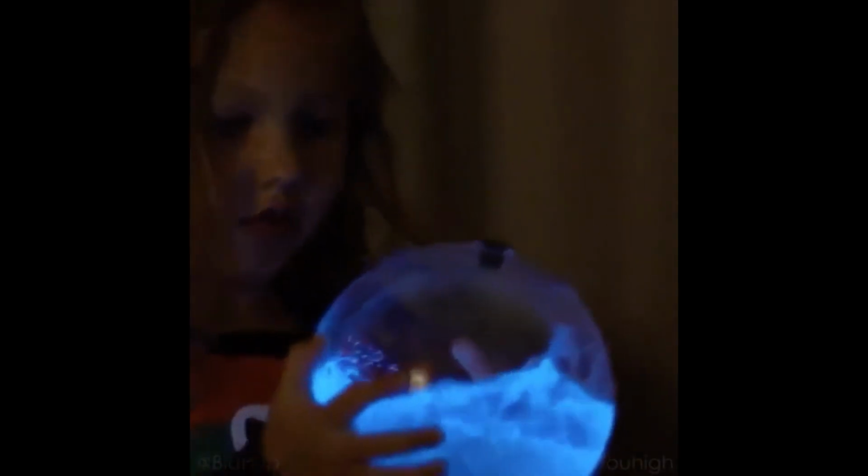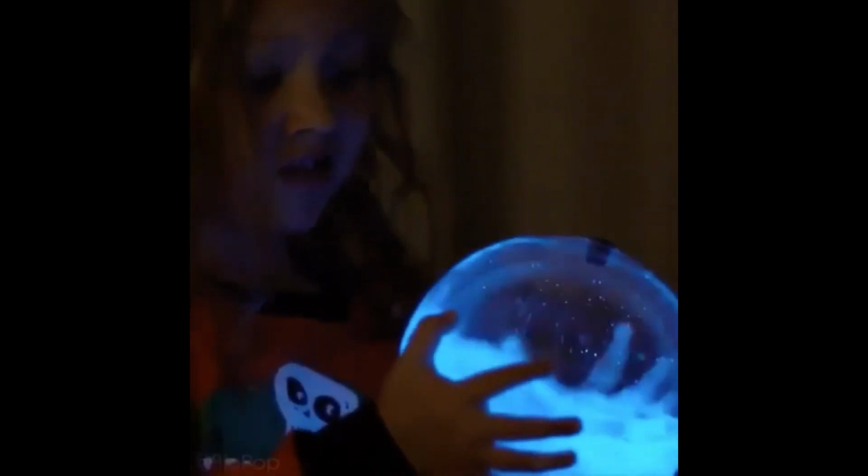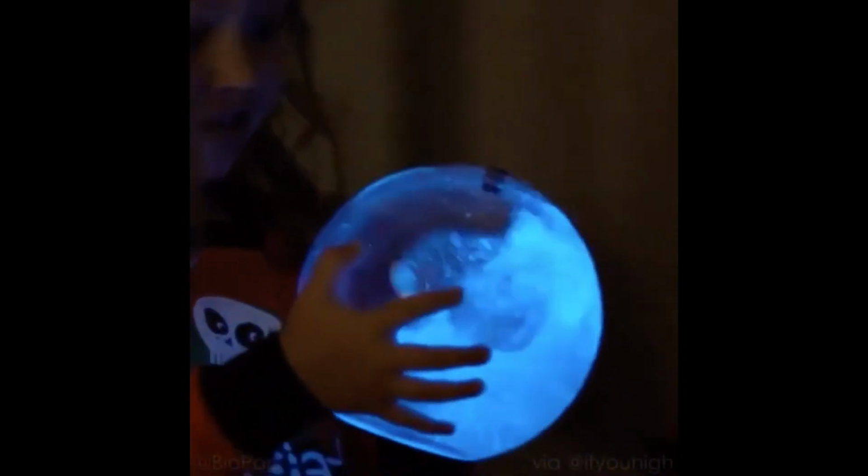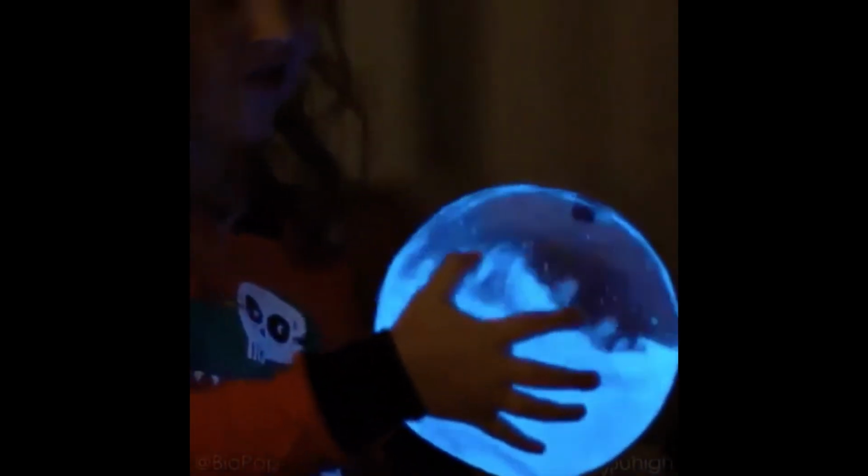The algae only light up during the night cycle, so plan when you set up the timer accordingly so that you can actually see them glow. And there you have it. That's how you have your very own bioluminescent algae.